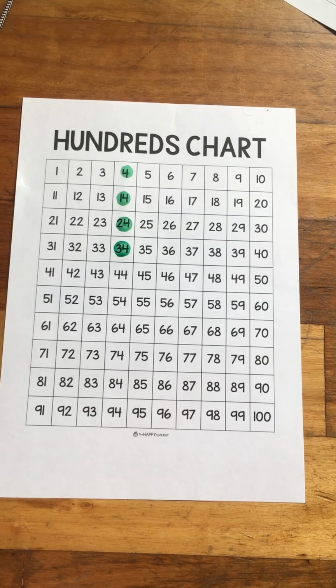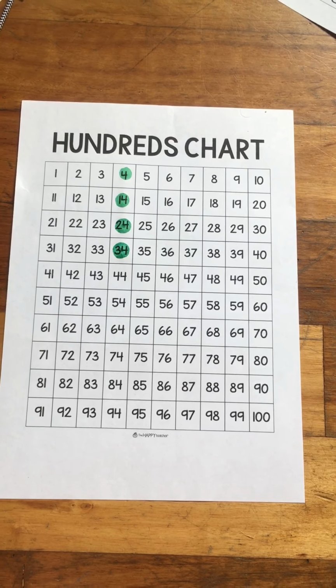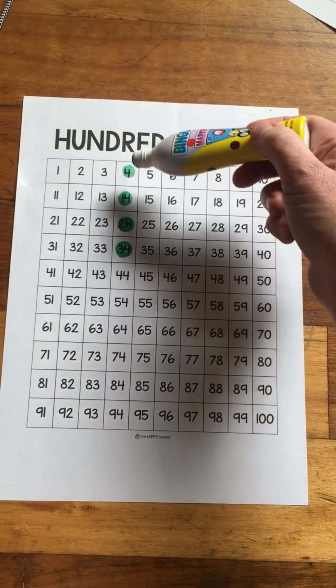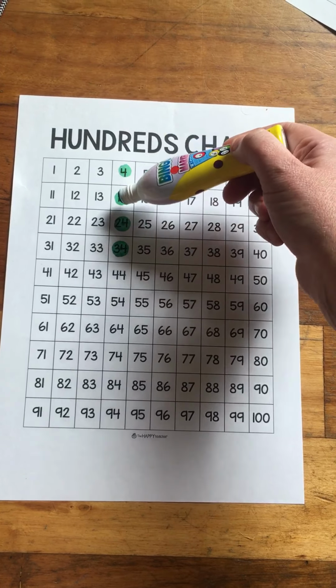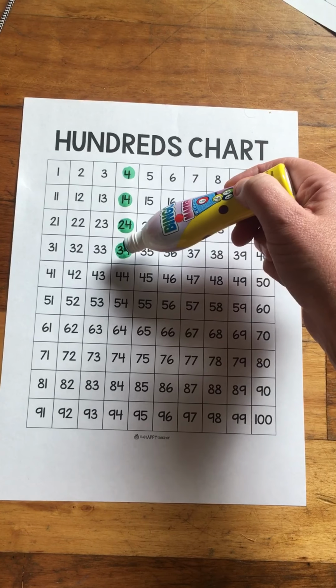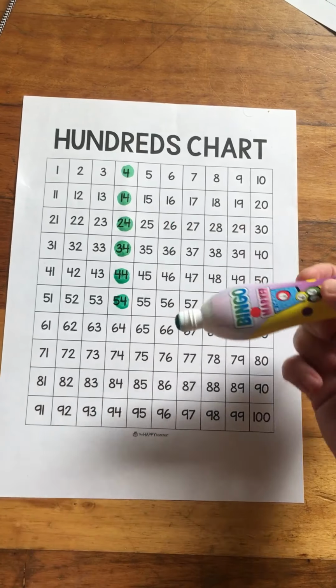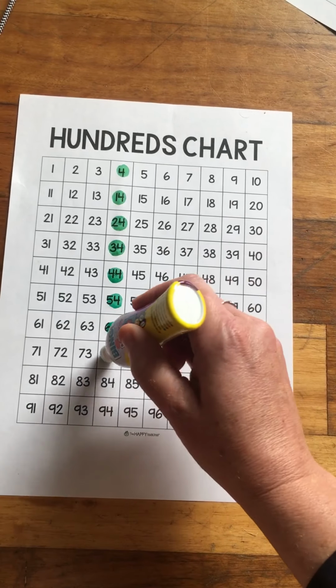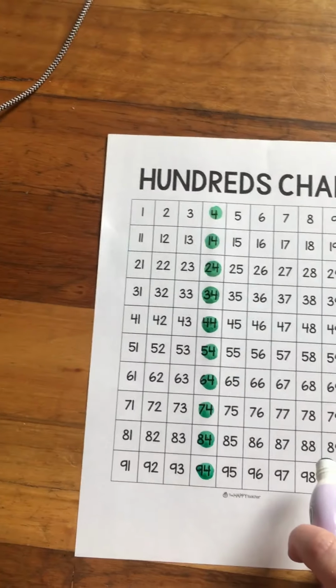Now we can count. We can do our skip counting by 10. You'll see we can start at 4, 14, 24, 34. Our next one's going to be 44, then 54, 64, 74, 84, 94. Can you see the pattern there?